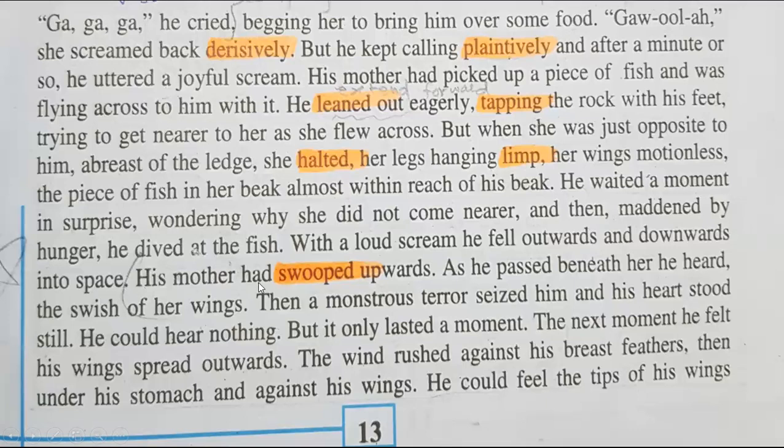His mother had swooped upward. Now what mother is doing, she's taking a plunge upwards, just moving upward, right? As he passed beneath her, he heard the swish of her wings. Now there was a move, and that rushing sound was again captivating. It was a situation where he felt that now he has to get that fish for himself as food or as a meal, because he stayed hungry for a long time, right?